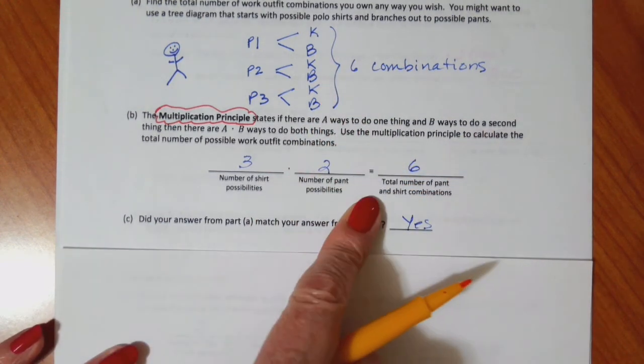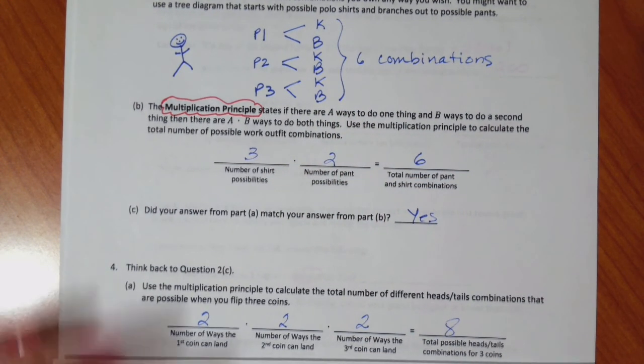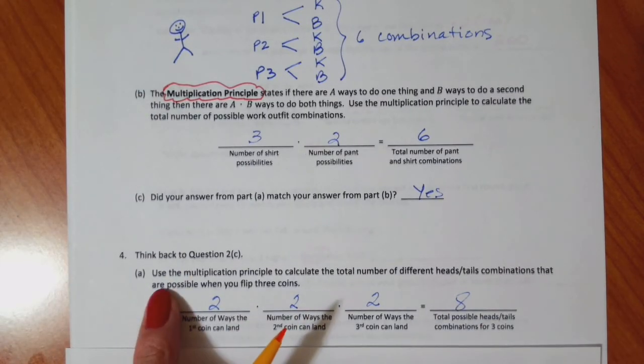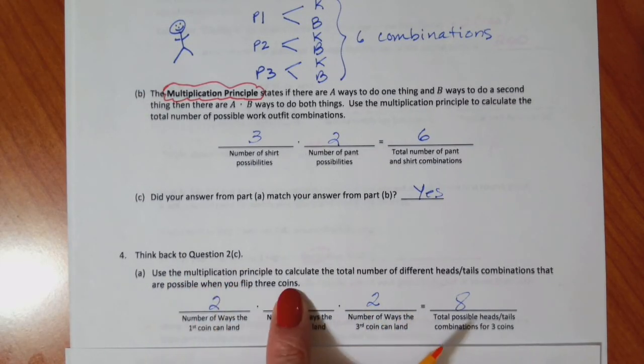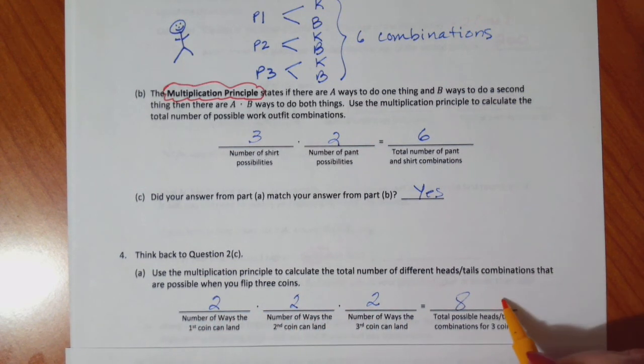So these answers match, and they always will. Now, you can also go back and apply this if you do a total number when you have 3 coins. You have 2 choices for number 1, heads or tails. Heads or tails for the second, heads or tails for the third. 2 times 2 times 2 gives you 8, which is also the same as 2 to the third.